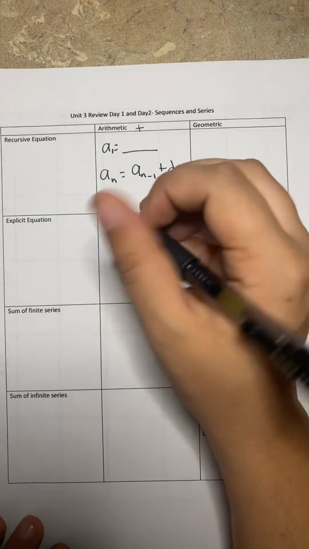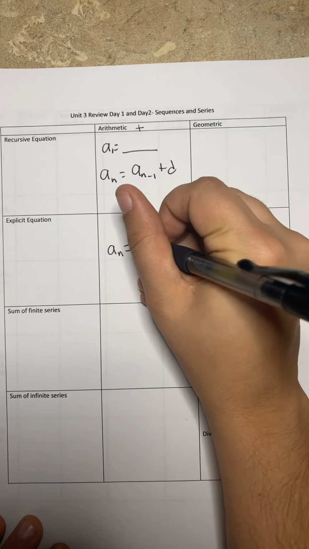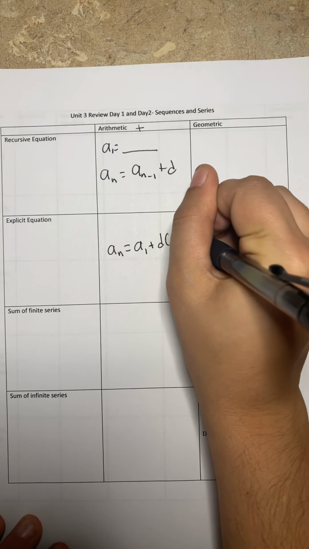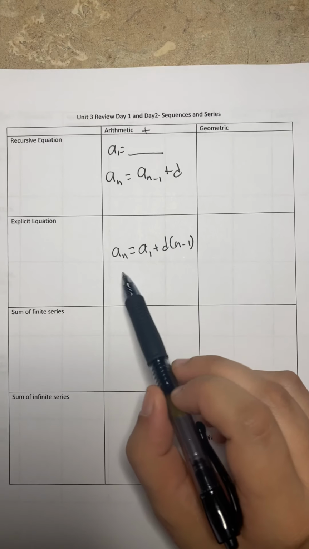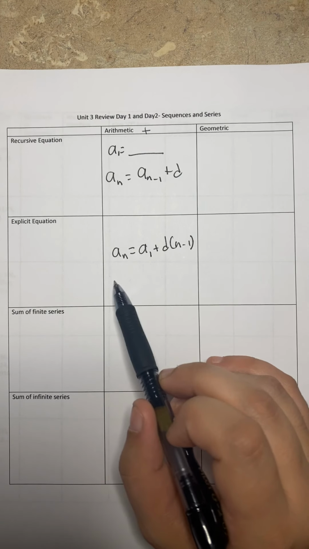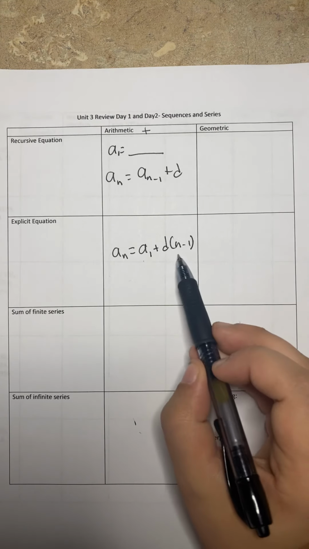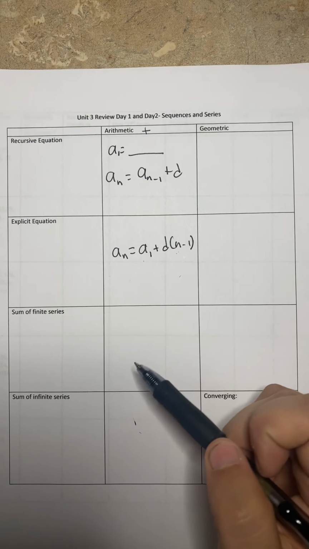And then your explicit equation is basically saying a sub n equals a sub 1 plus d times n minus 1. And that is when you're trying to figure out any term. So if I want to find the 100th term, as long as I have that first number and my common difference, I can plug in the 100th term there and it'll give me whatever that one's going to be.